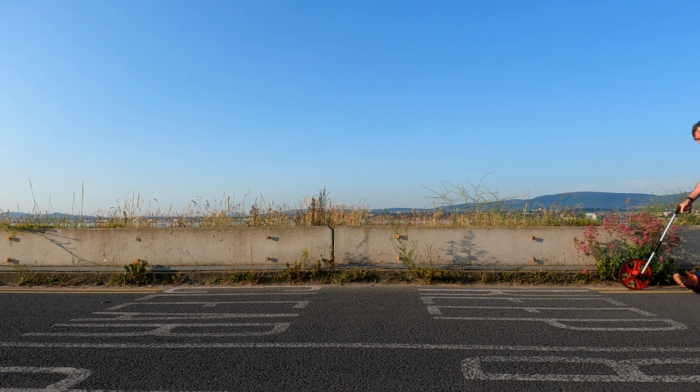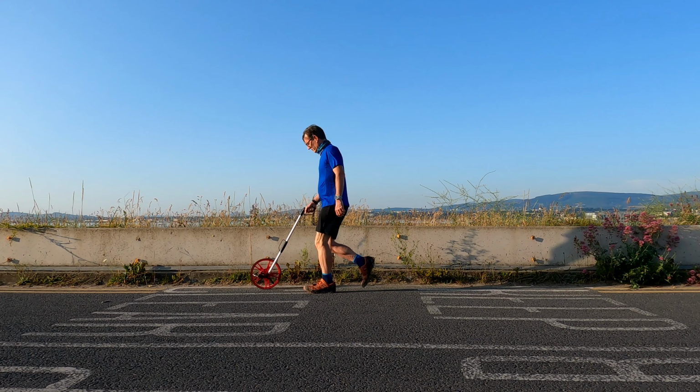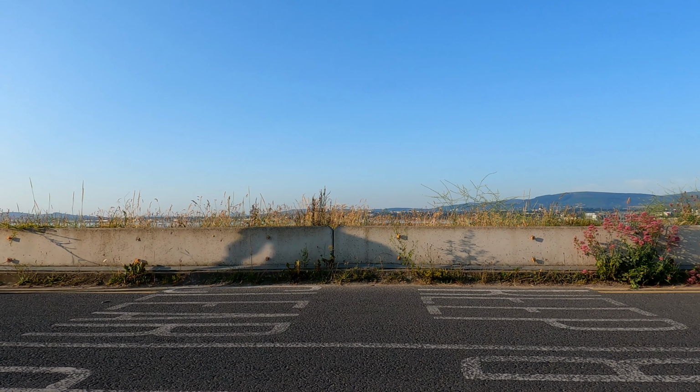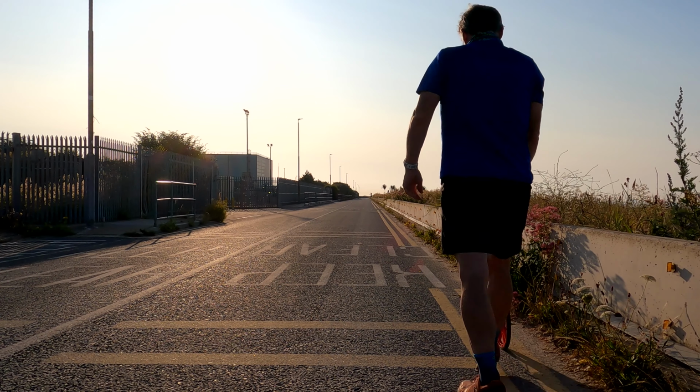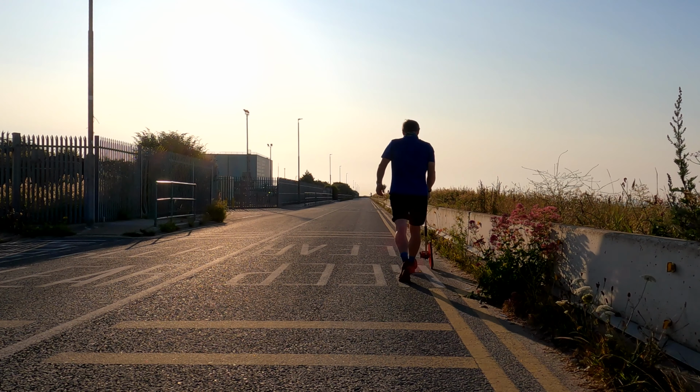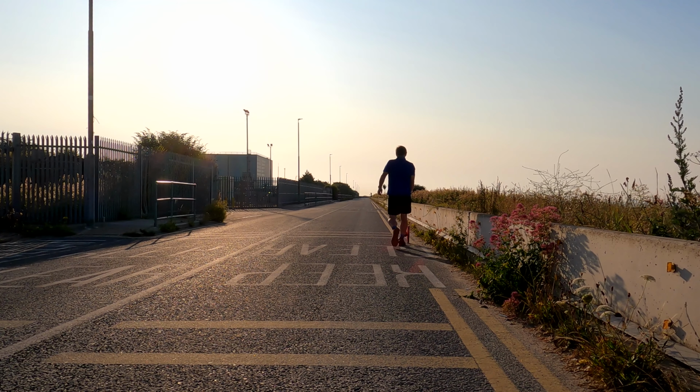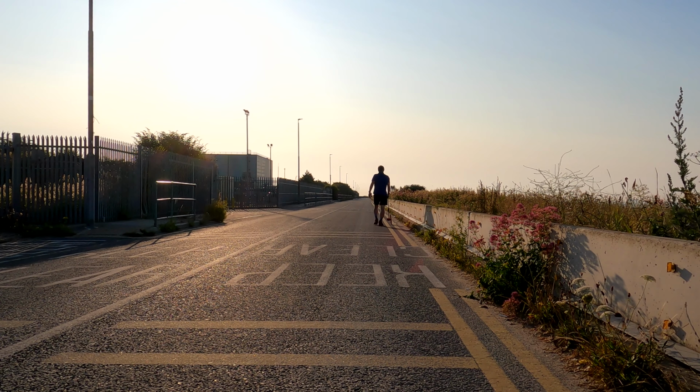in a straight line. Now, the wheel needs to be on a smooth surface, because if it's on something that's bumpy, well then obviously the wheel is going to rotate in the air, etc. So you want to keep it hard on the ground, go in a straight line, and I set my Coros watch to that and also to the Stryd, and then compared the results.